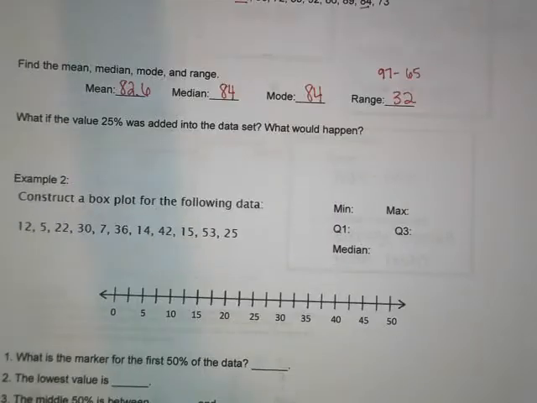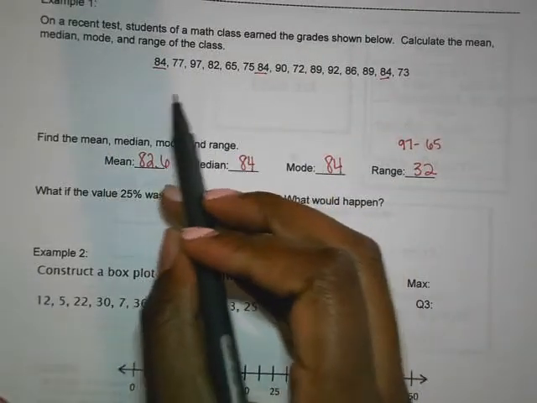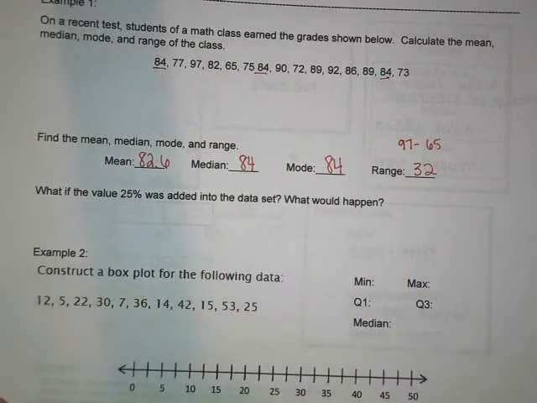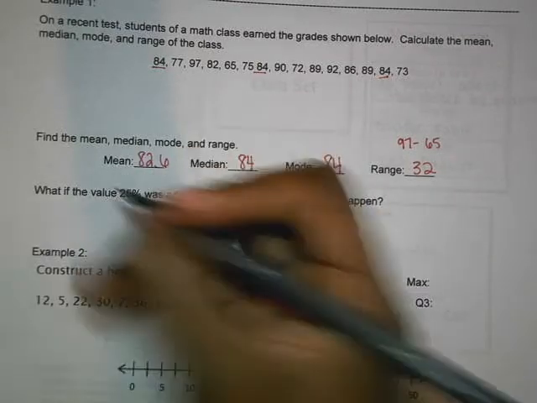Okay, so we're going to move on to example 2. Oh, sorry, I missed something. What if the value 25% was added into the data set? What would happen? So with these high numbers, meaning the 60s, 70s, 80s, and 90s, 25 really is not in the same area as those numbers. So that would be an outlier.